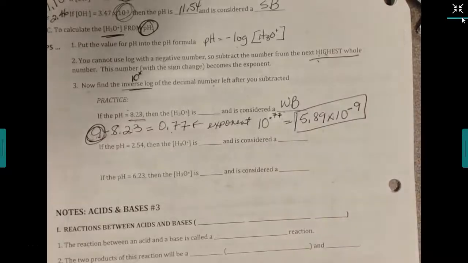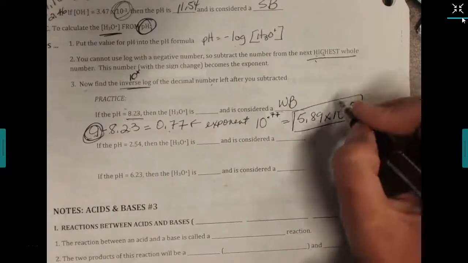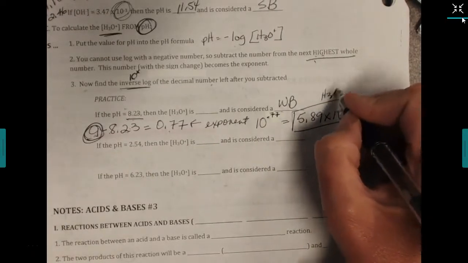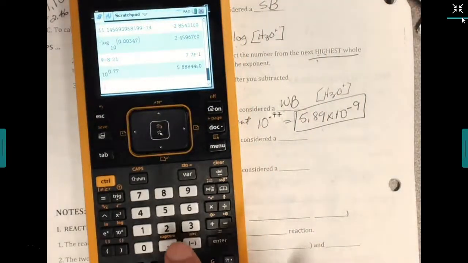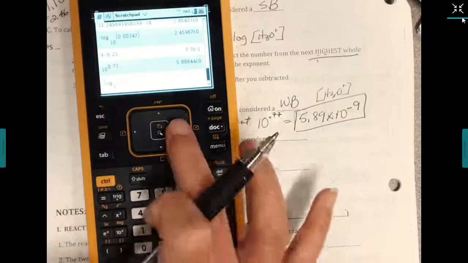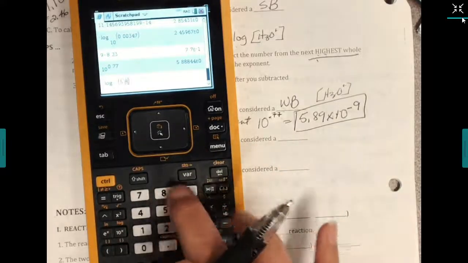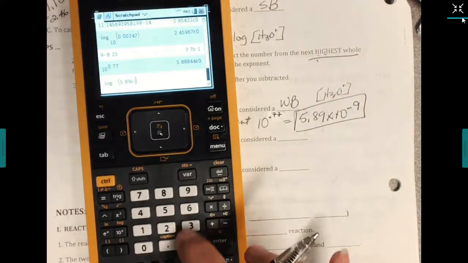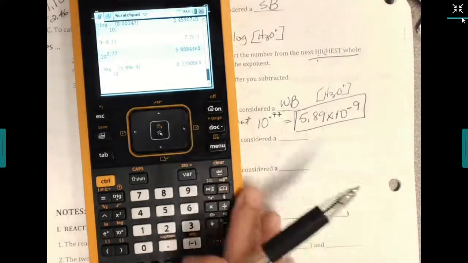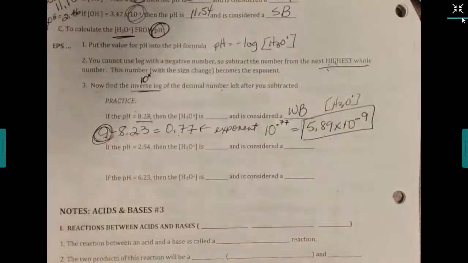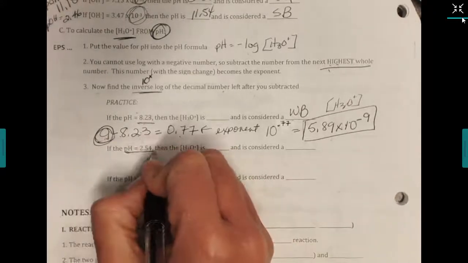To check our work, we can then plug this hydronium concentration, because this is my hydronium concentration, into the formula. Let's do so. Negative log of 5.89 e to the negative 9th, and we get 8.23, which is the pH I started with. So I know I've set it up right. So let's do the next one.